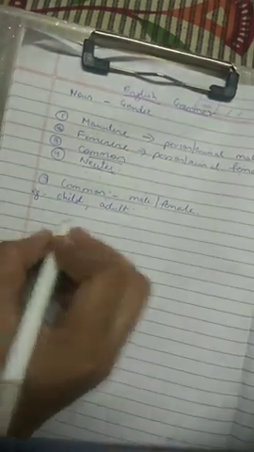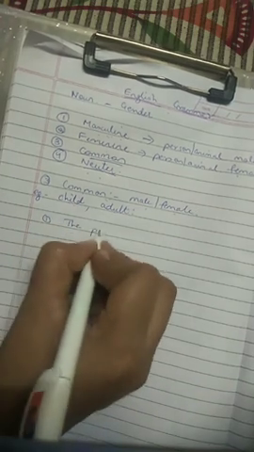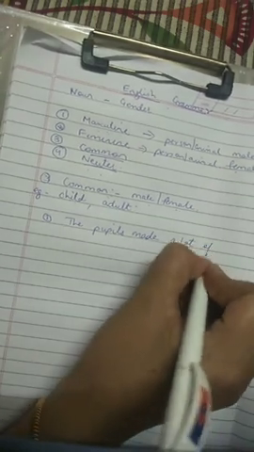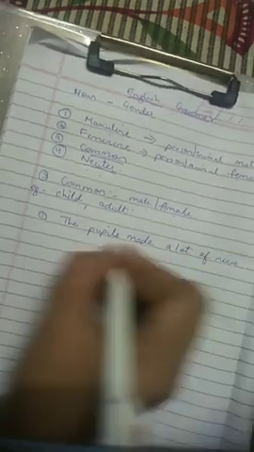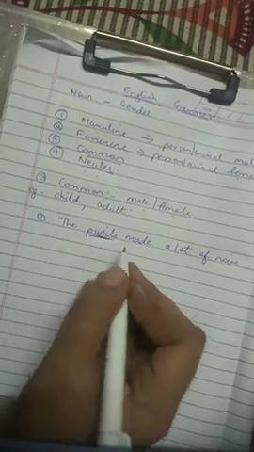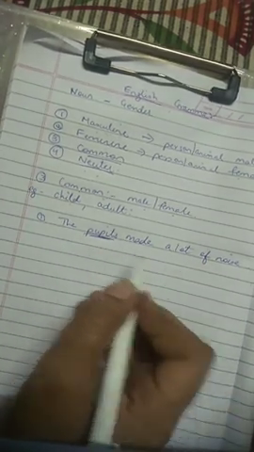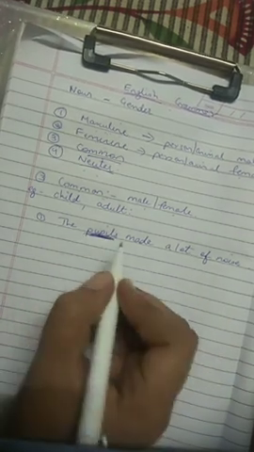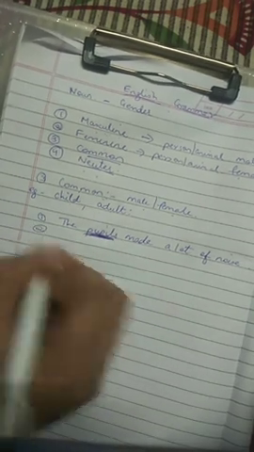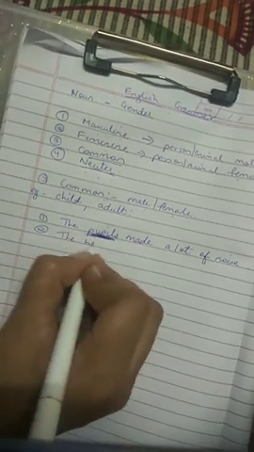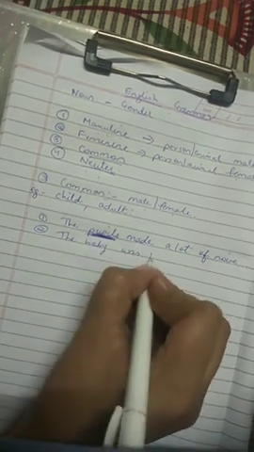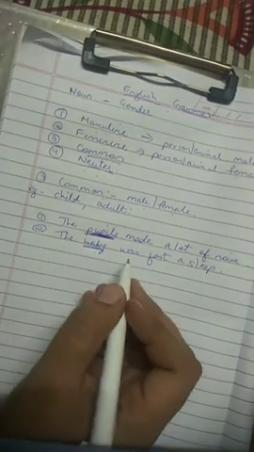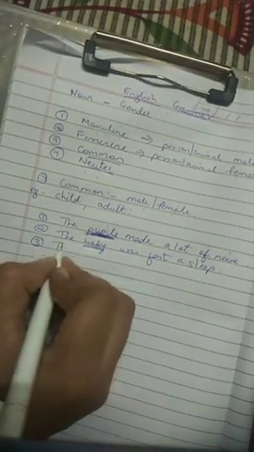Let us take few examples. The pupils made a lot of noise. So when I say pupils, okay, instead of saying the boys and the girls or the male and the female made a lot of noise, I can say the pupils made a lot of noise. When I use the word pupils, it means both boy as well as girl. So this is a common gender. The baby was fast asleep. So when I use the word baby, it is for both boy as well as for the girl.